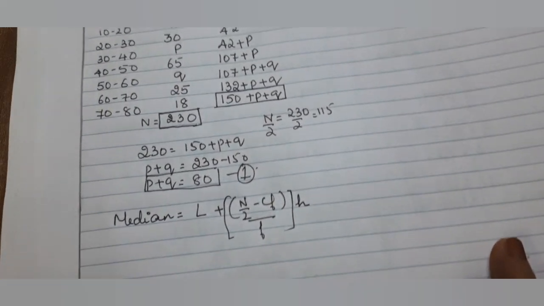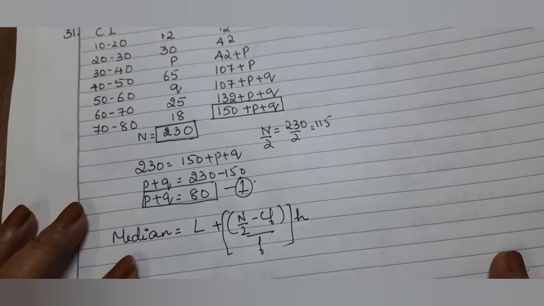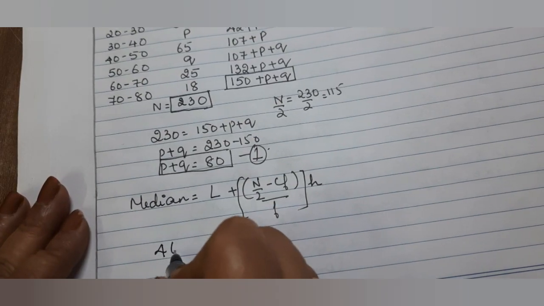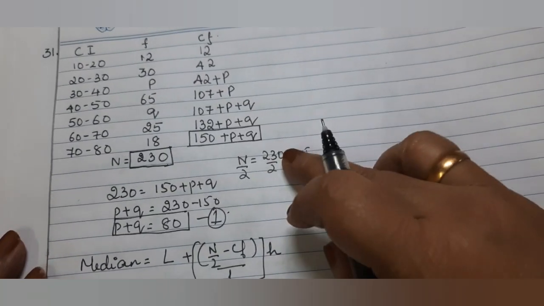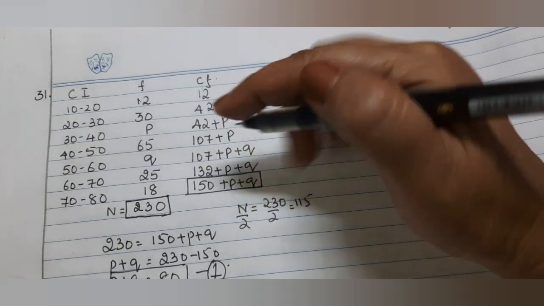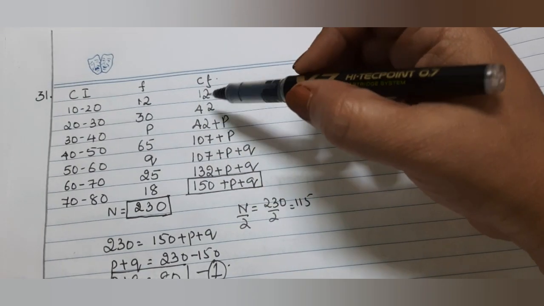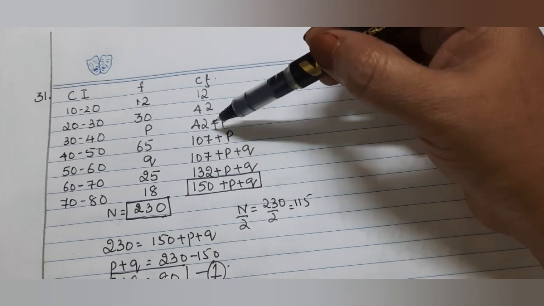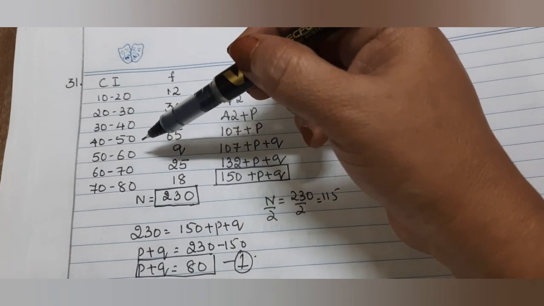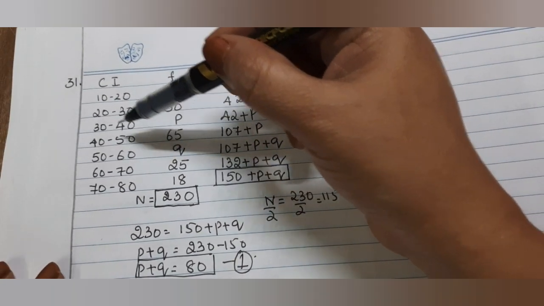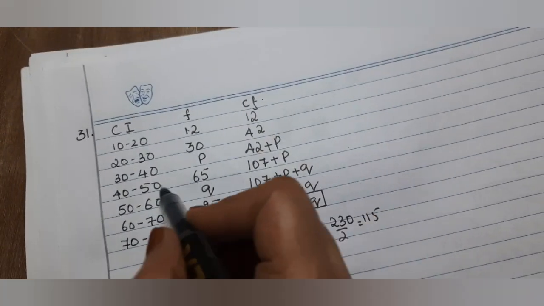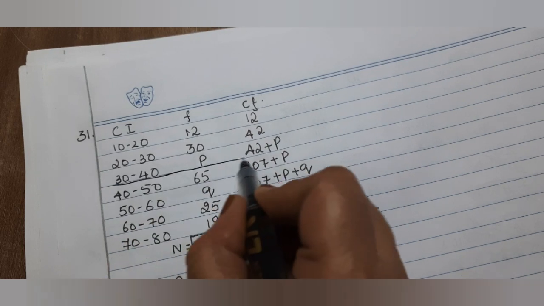Now we'll find out the median class first. Since the median is given as 46, usually what we do is we take n by 2 and check in the CF column where it falls. But here finding 115 in this range is difficult. So 46 is already given. So 46 falls in this class interval. So we'll take this part as our median class.